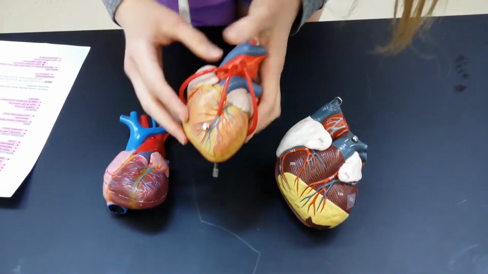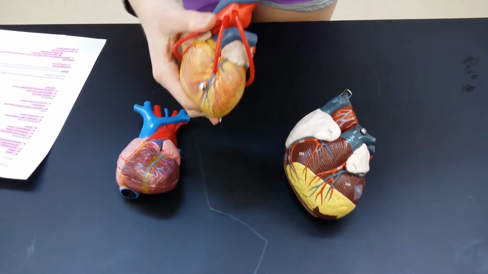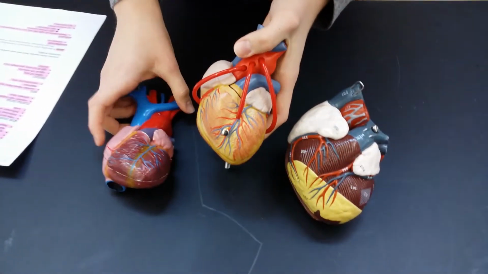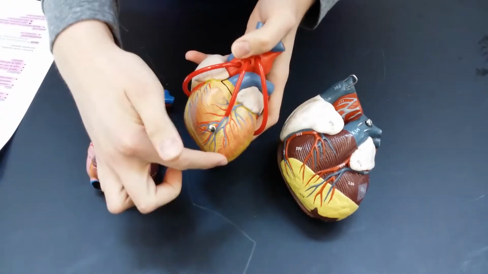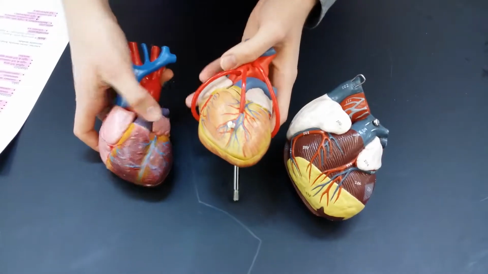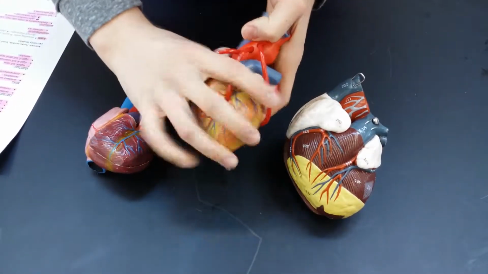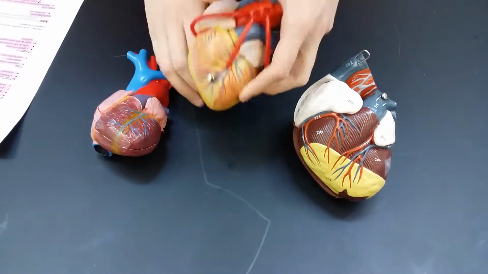Ventricular system. Okay, this is the heart, three different models of it, and we're looking at the anterior view. The bottom of all three of these is known as the apex, and the top portion of all three, this portion up here, is known as the base.